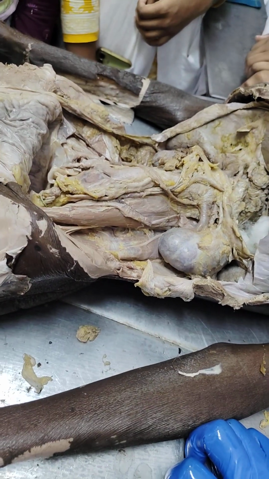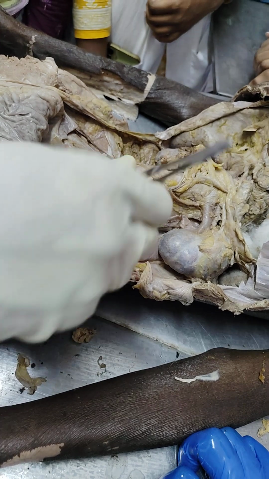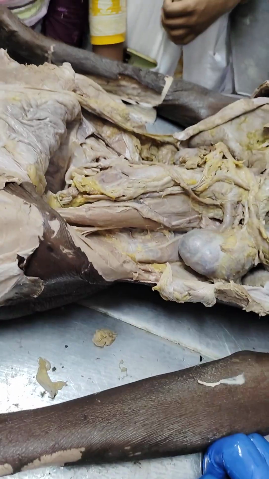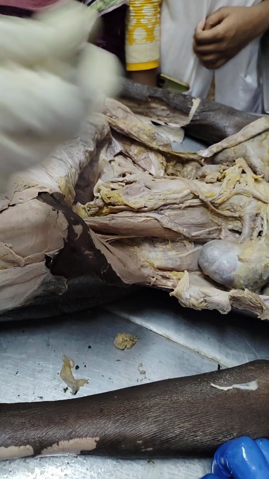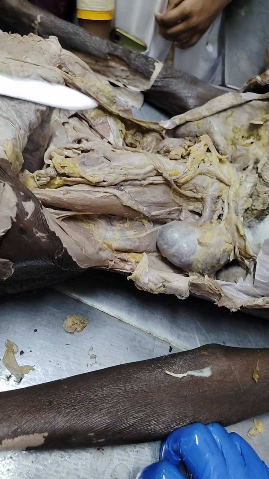These are the muscles we have seen so far, and the fascia covering them is the psoas fascia or iliac fascia. This will be the iliac fascia, and this part is the psoas fascia. Okay, right. So let us see the vessels now. So far we have seen the muscles on either side of the lumbar vertebra, and now the vessels.